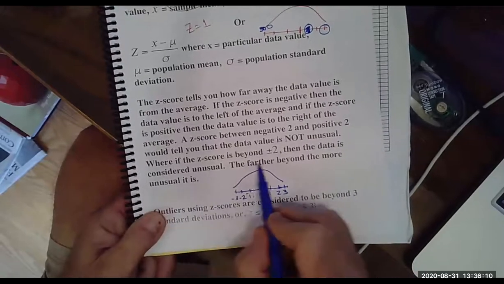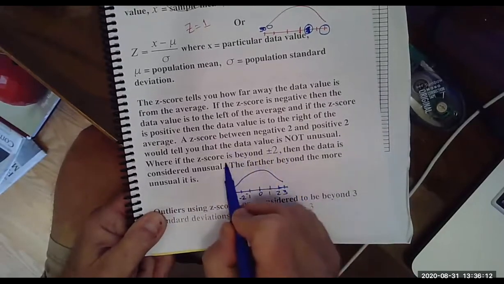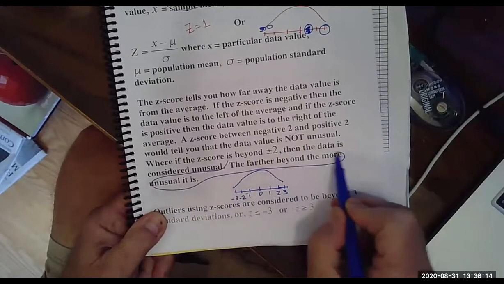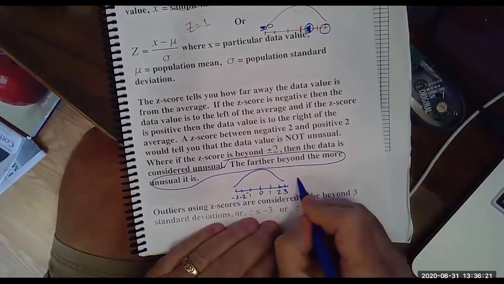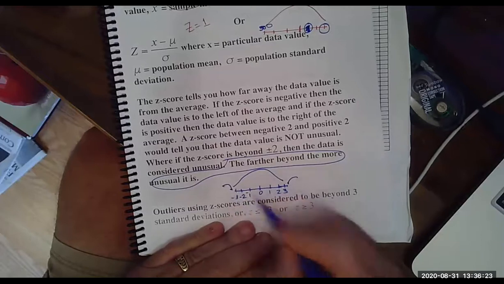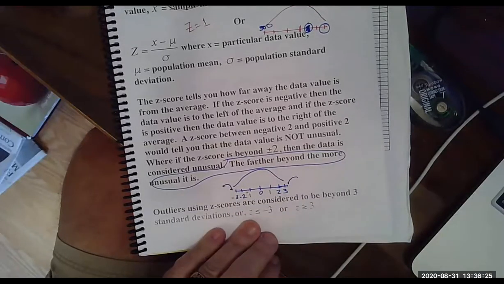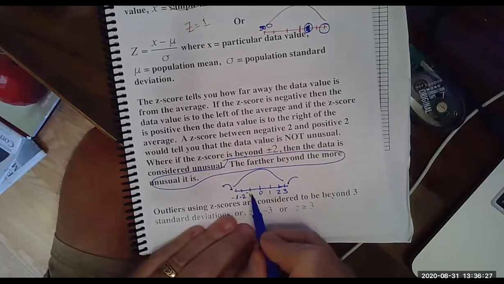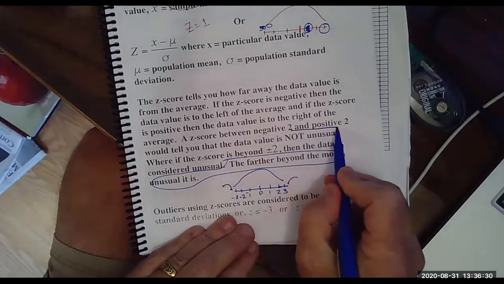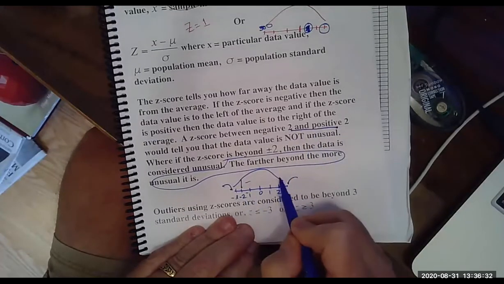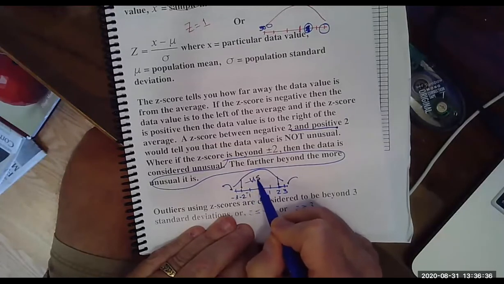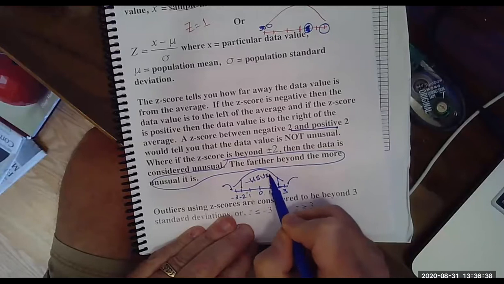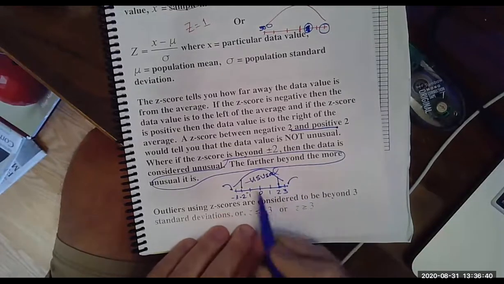Further beyond is unusual. So beyond 2, it's unusual. Outliers are way out here beyond -3 and +3. Between -2 and 2, between here and there, we call it usual, whatever that means, and you'll find out later on in the course.